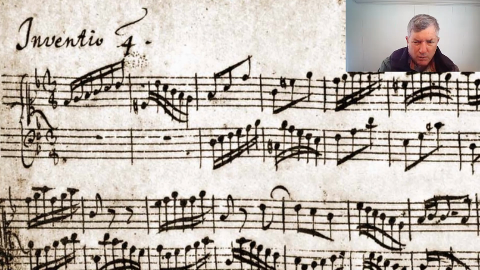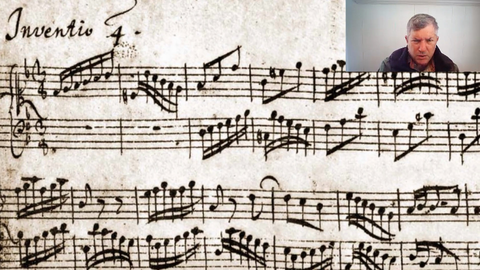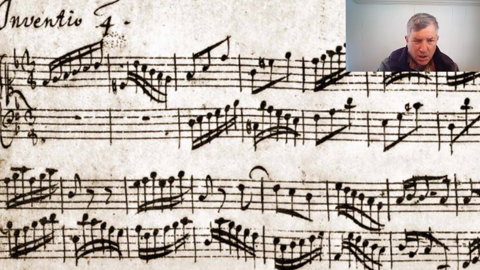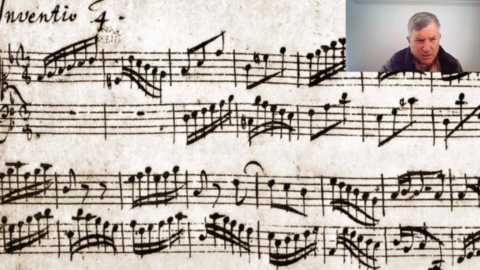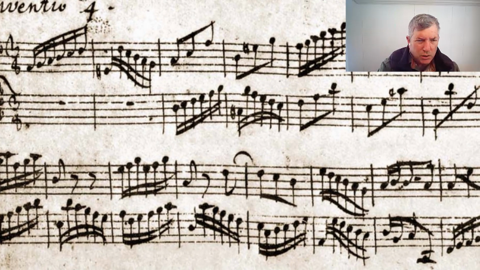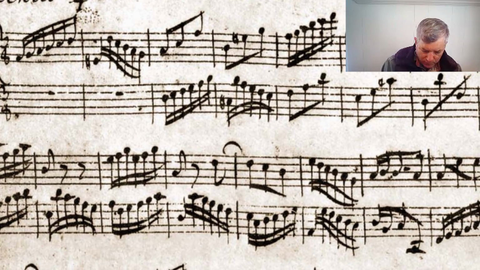Let's get back into our invention. So we're going to look at this piece and concentrate in one specific place. But I do want to draw your attention to the fact that just like we talked about in the Brandenburg Concerto, it is a constant repetition of the same darn motive.